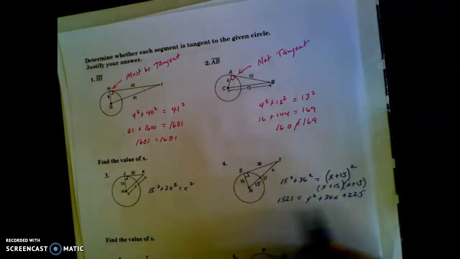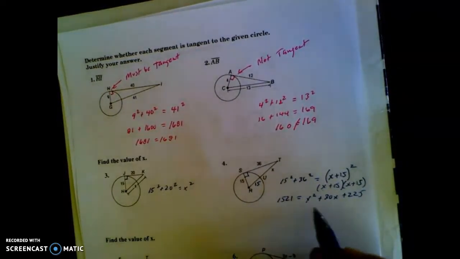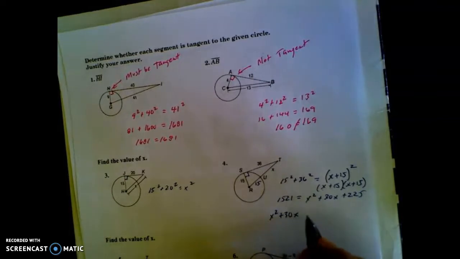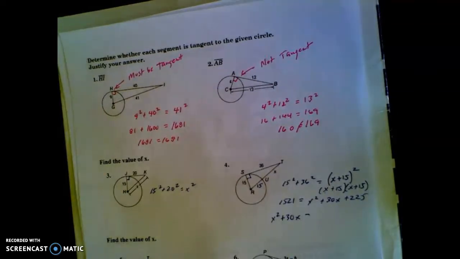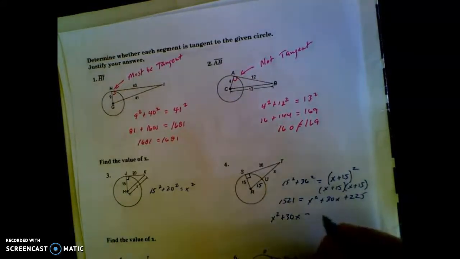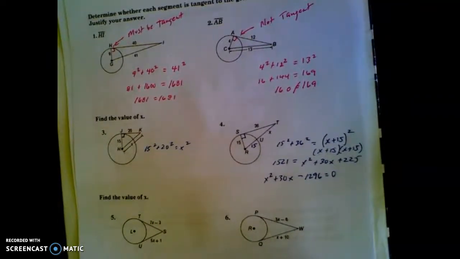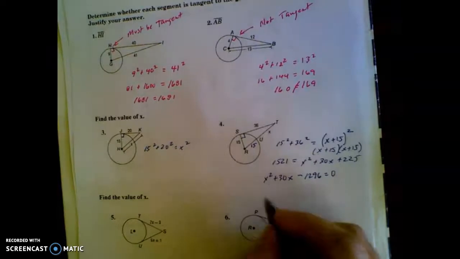So now I have this quadratic. To do a problem like this, again, I'd have to make it equal 0, so I'd have to subtract this over to this side. So I'd end up with x squared plus 30x, and then I would have, what, 225 minus 1521. And that's 1296 equals 0. So in that scenario, then I'd have to try to factor this.